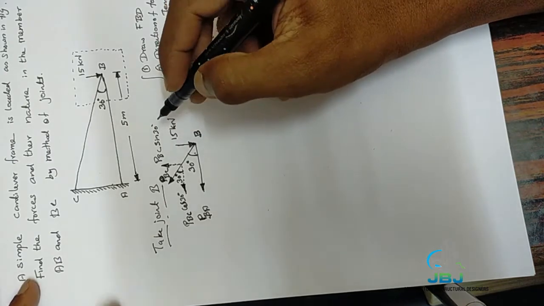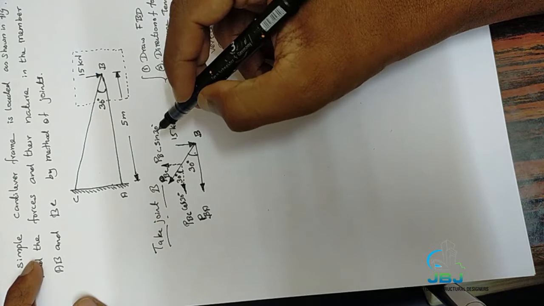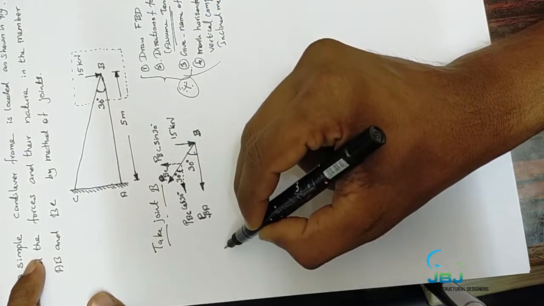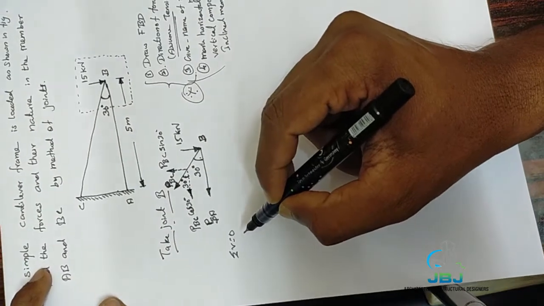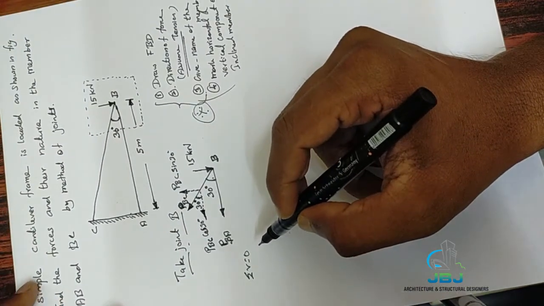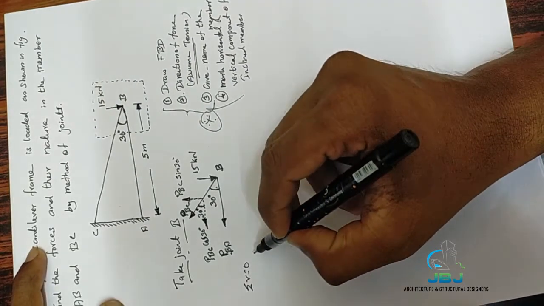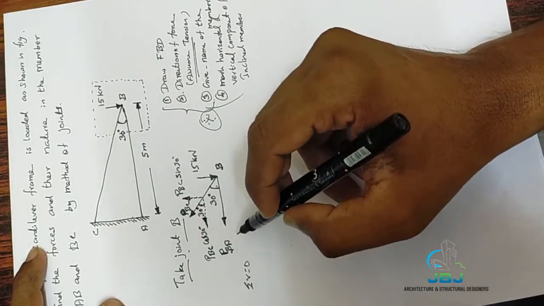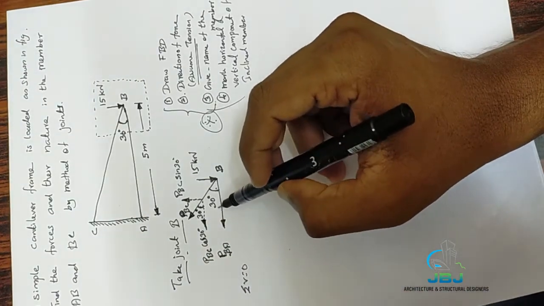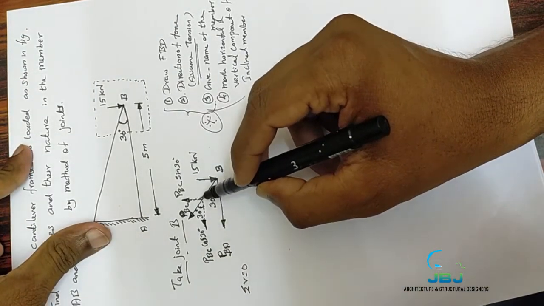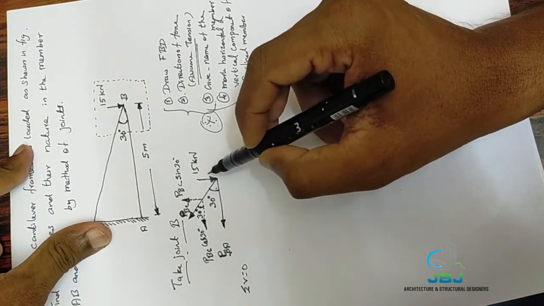Okay, then what will you do? How can we find the forces of every member? So first our condition, summation of vertical force equal to 0. This is our first condition. Okay, summation of vertical force equal to 0. So how many numbers of vertical components are over there? Just think about that. Here only 2 components. Okay, here this is the first one, this is the second one.